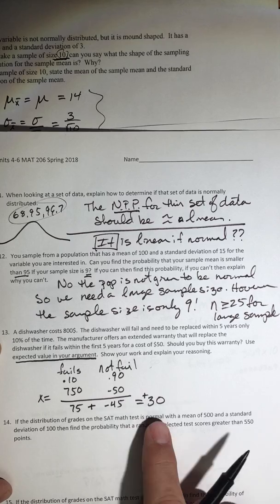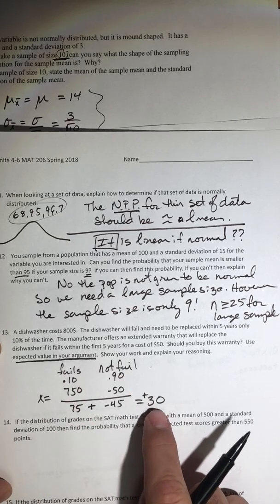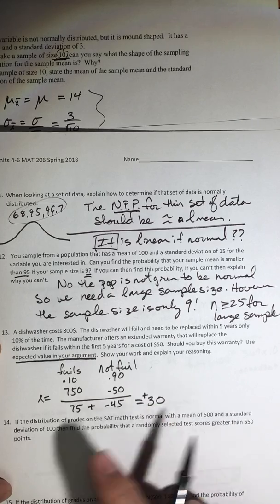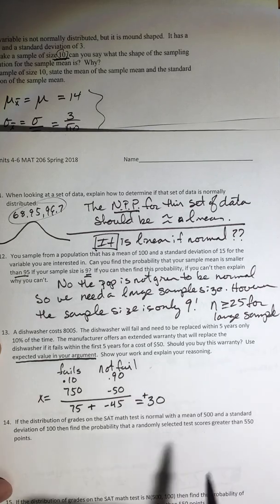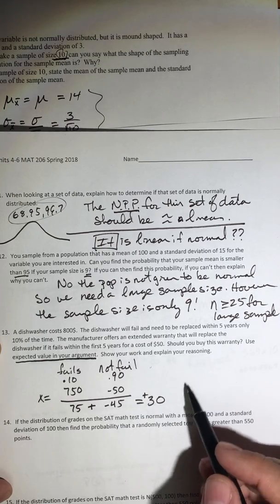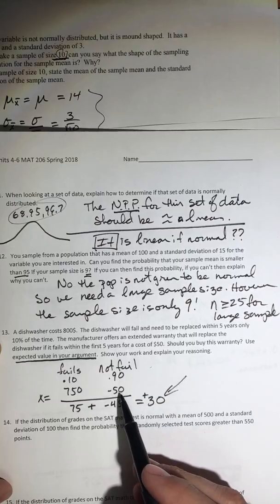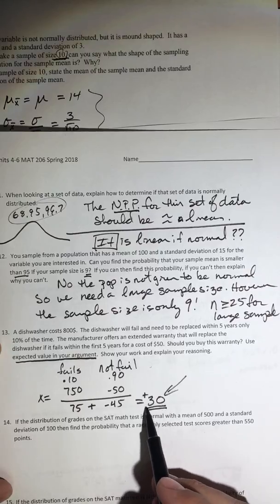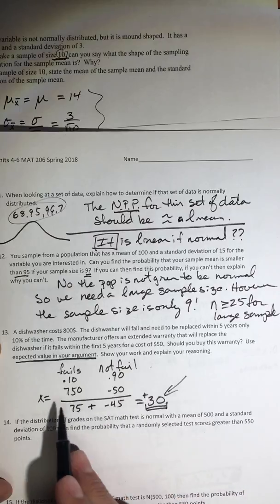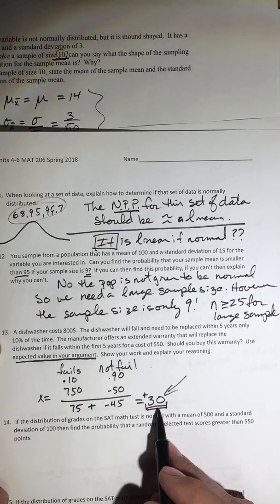Notice that it's positive. That means the expected value for you is positive $30, which means you're going to make $30 in the long run if you take the plan. If you were to repeat this process over and over, many, many times, you would have a $30 expected value. Now, clearly, you're either going to be out 50 or you're going to gain 750. But it's this long-run expected value that we're interested in. So if many, many people do it, on average, you're going to come out $30 ahead.